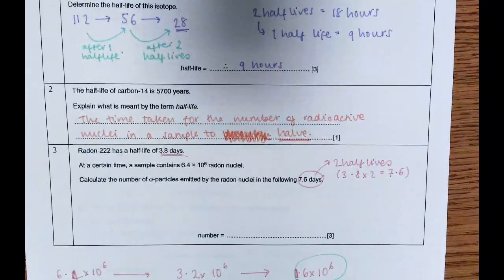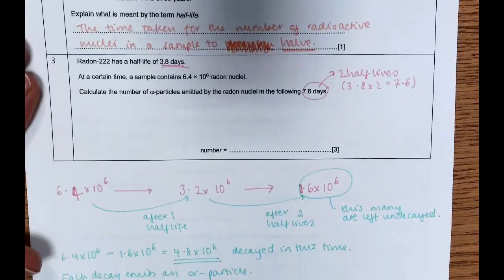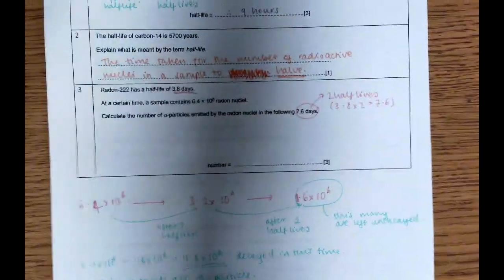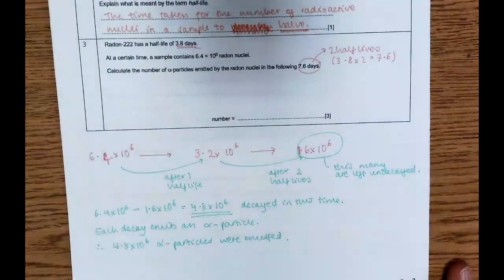Okay, question 2, explain what is meant by the term half-life. It's the time taken for the number of radioactive nuclei in a sample to halve. Okay, question 3 is probably one of the hardest questions in the entire booklet. So let's see if I can get us all seeing all of it. Radon 222 has a half-life of 3.8 days. At a certain time, a sample contains 6.4 times 10 to the 6 radon nuclei. Calculate the number of alpha particles emitted by the radon nuclei in the following 7.6 days.